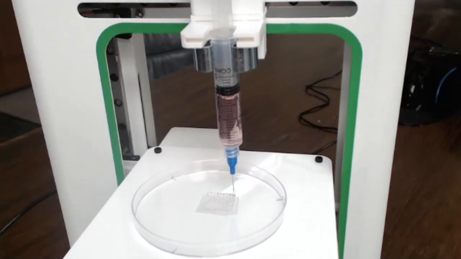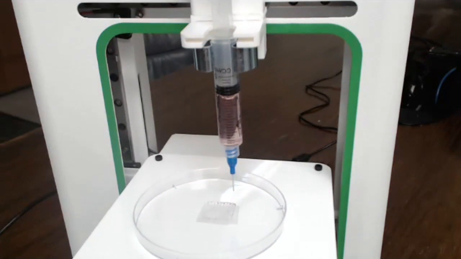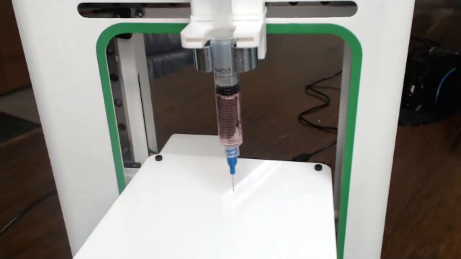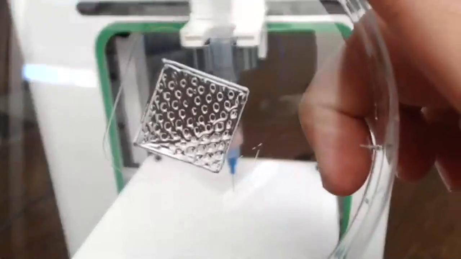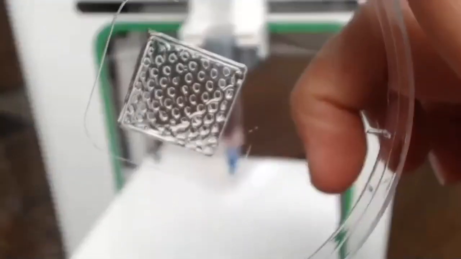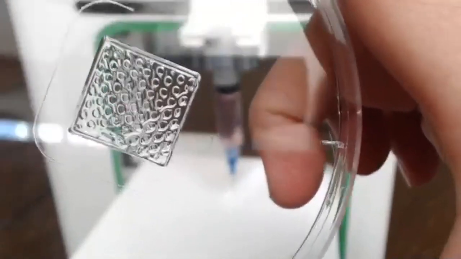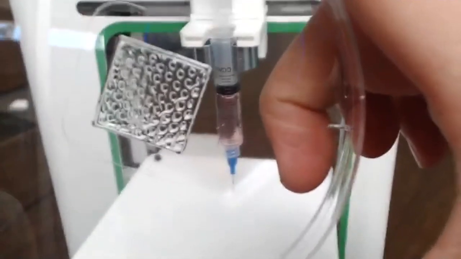So there's a question about the scaffold material. This material that we're using is actually a synthetic hydrogel called Pluronic. So we'll just show you quickly how this print looks. You can see this is how the print looks. The scaffold design is still pretty consistent, because we've already adjusted it to the right parameters.